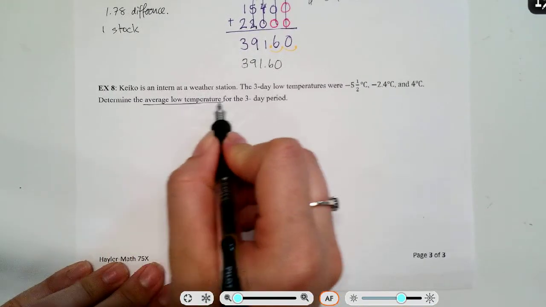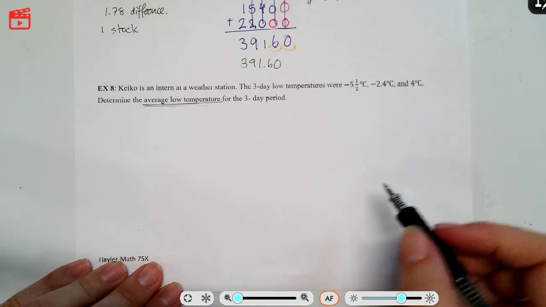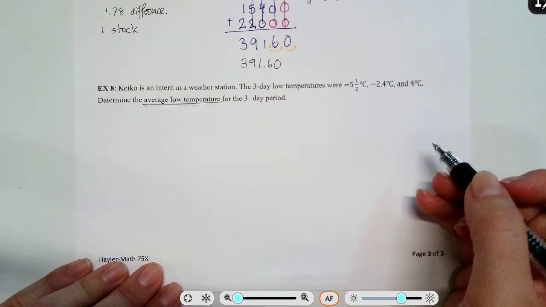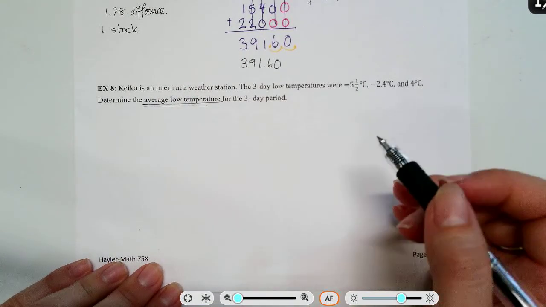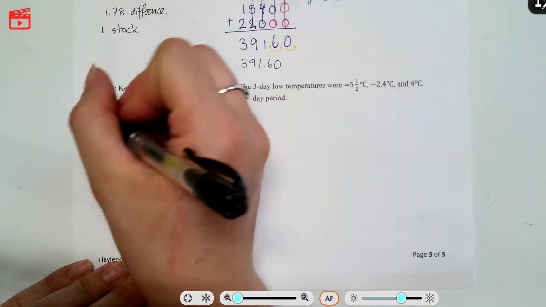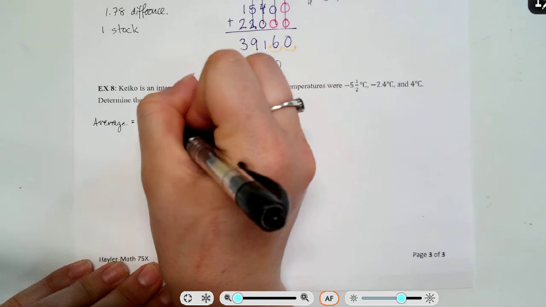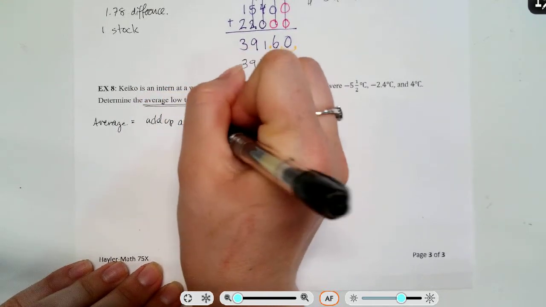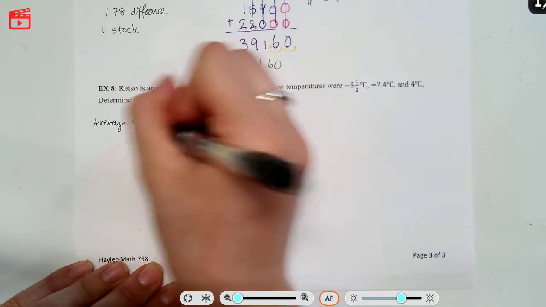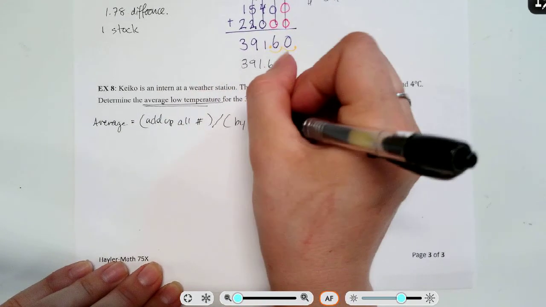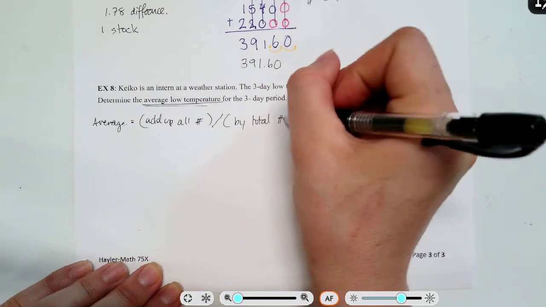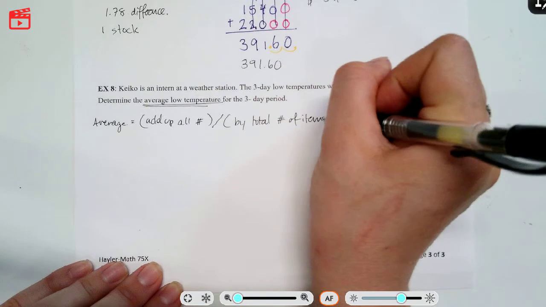So when we're finding the average of anything, you're going to add up all of those numbers and divide by how many items you're adding. So average is going to be: add up all numbers and divide by the total number of items you added.